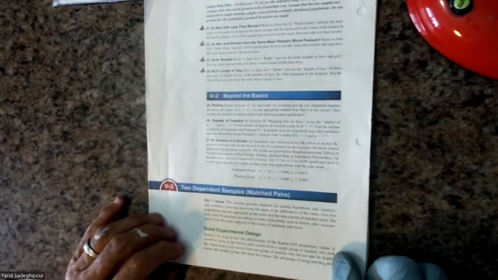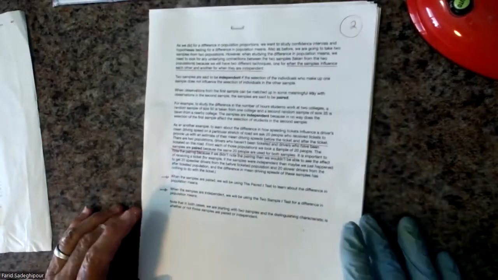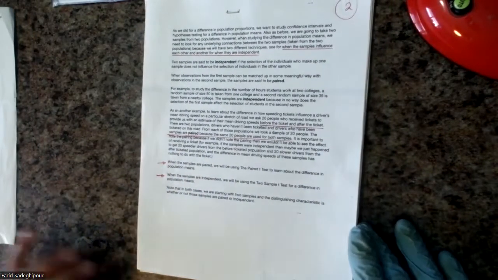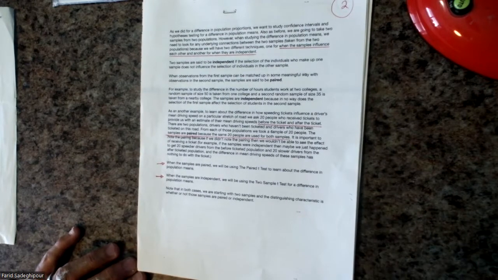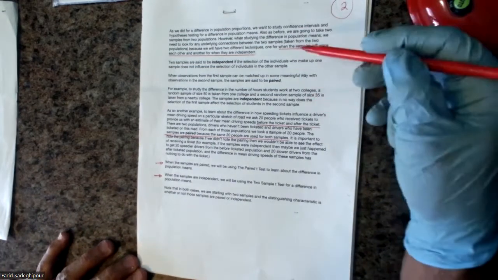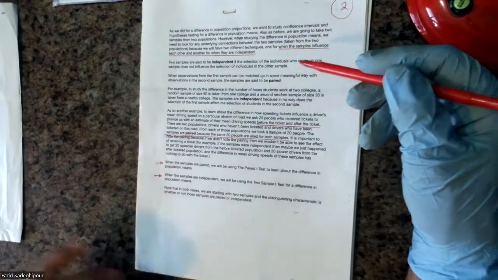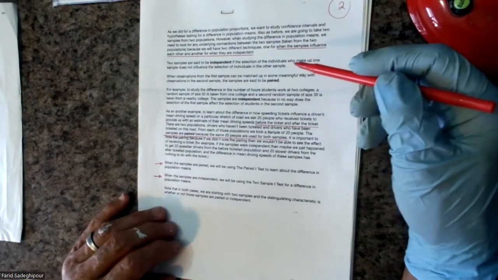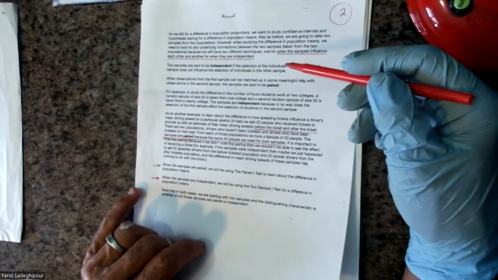Section 9.3, two dependent samples or matched pairs. Here I have a page that explains the difference between dependent and independent samples. You could go over this page and understand the difference between these two. Sections 9.2 and 9.3 each discuss whether samples are dependent or independent.